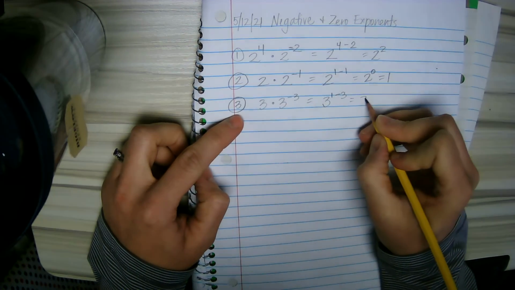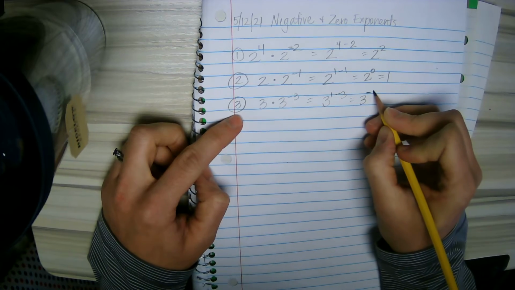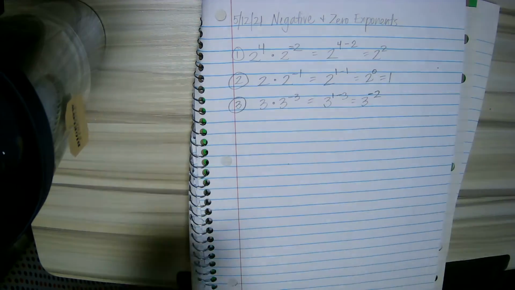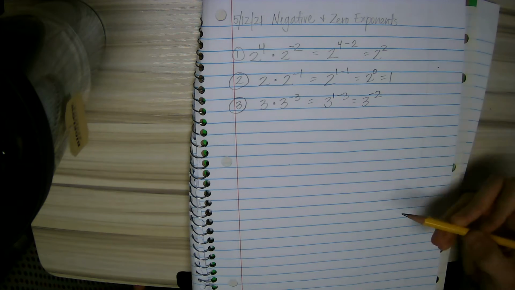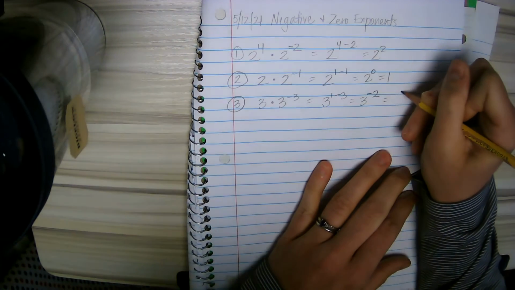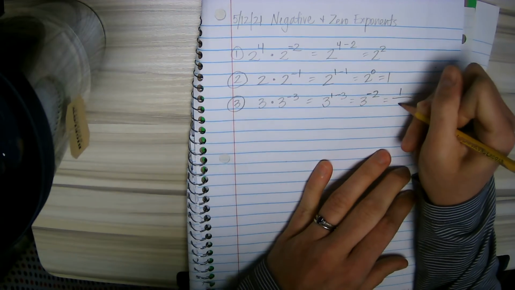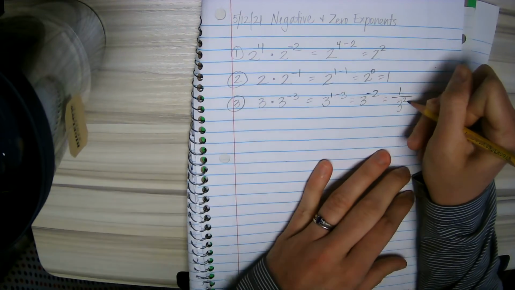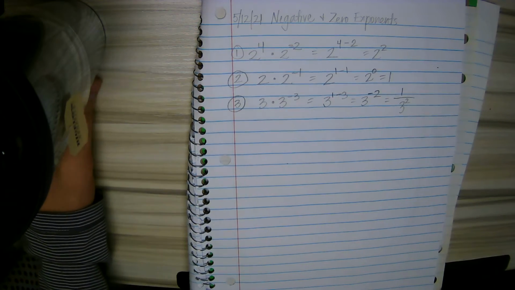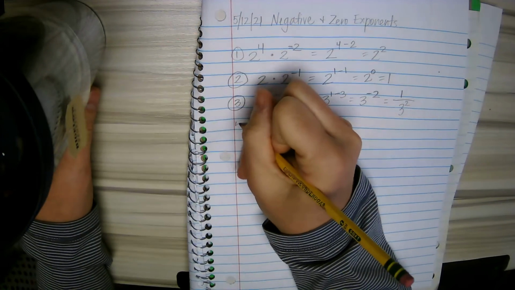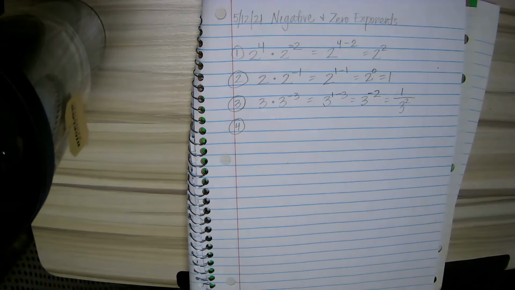And this is 3 to the negative 2. Well, we can't have negative exponents. Do you remember what a negative exponent means? It means it's in the denominator. So we put a 1 on top and write 3 to the 2nd power below it. We can't deal with negative exponents. We have to put them in the basement.